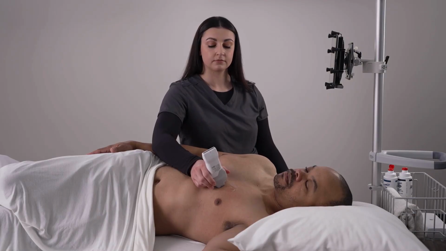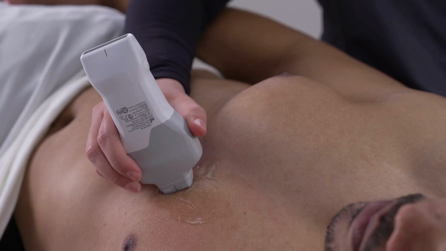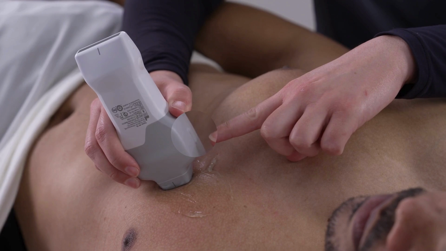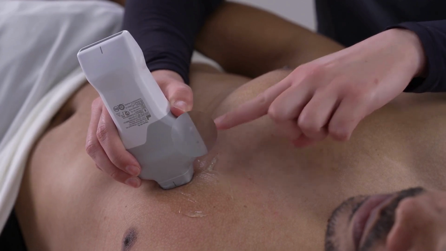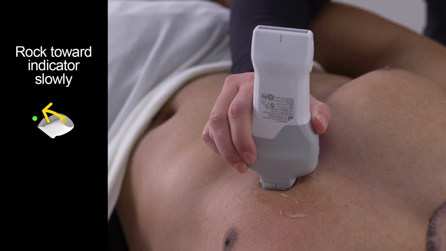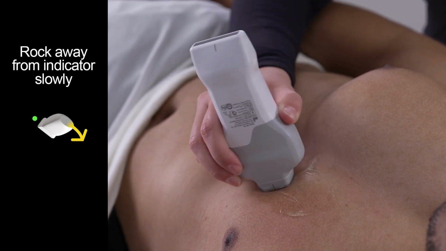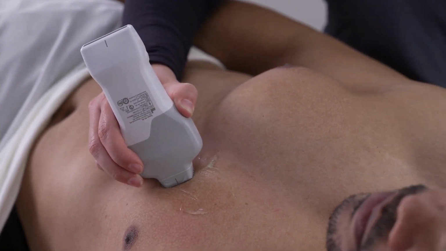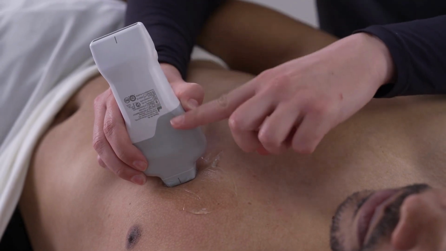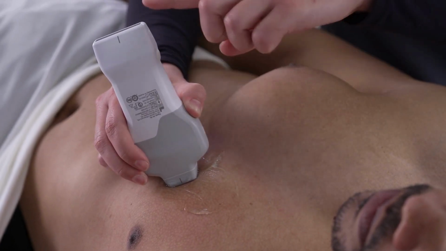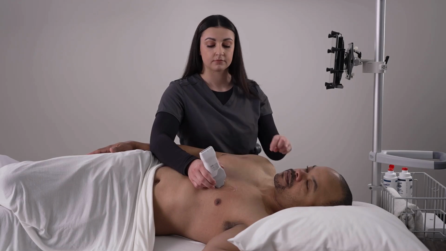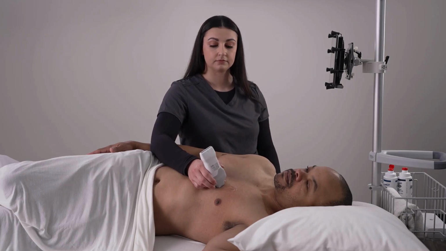Rocking and tailing are both angling movements and are performed along different axes of the probe. Rocking refers to movements performed along the indicator axis. Since the indicator is only on one side of the probe, the directions for rocking will be to rock towards the indicator, or to rock away from the indicator. Tailing is the second angling movement that is performed along the non-indicator axis. The tail also refers to the end of the probe. You can make tailing movements in 4 different directions, depending on the view you are trying to acquire.